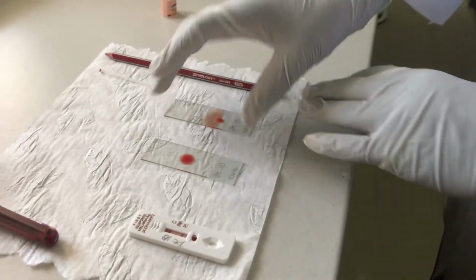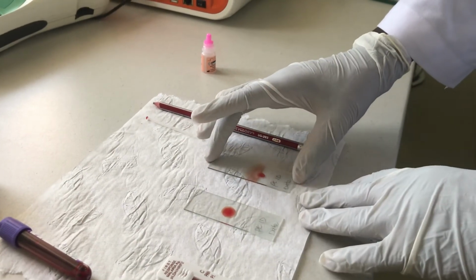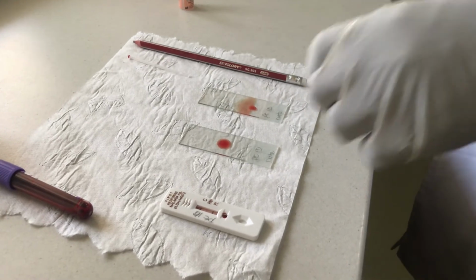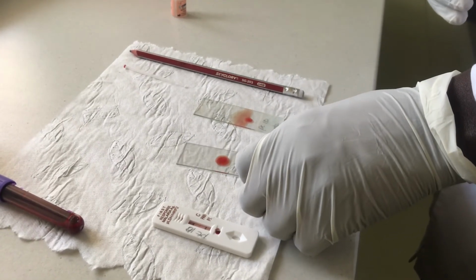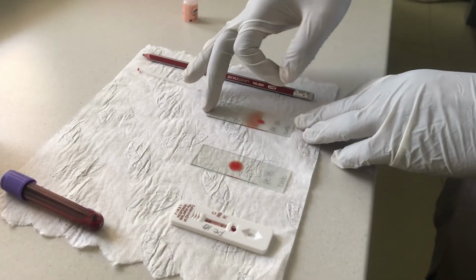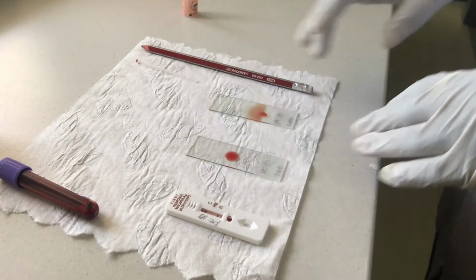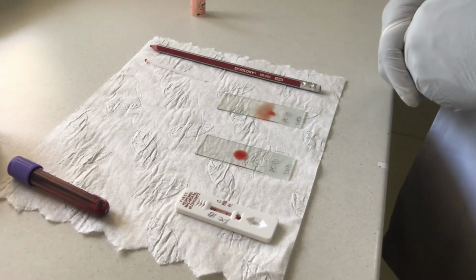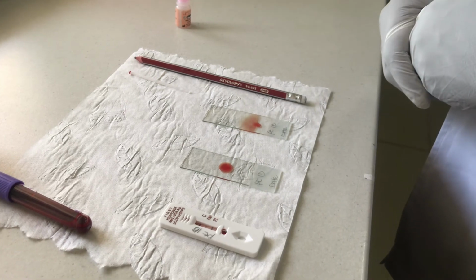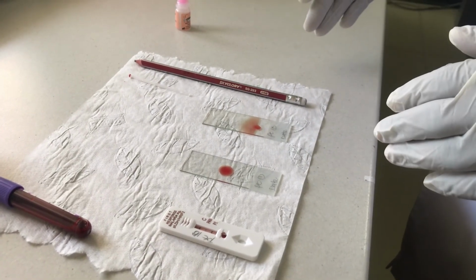So these smears, you leave them to dry, and after drying, you'll be able to stain them. You'll use this to detect whether truly they are Plasmodium parasites, and you'll use this thin smear to quantify them, either in percentage form or per the number of WBCs you have seen, or you can quantify them per high power field, depending on what you're comfortable with.